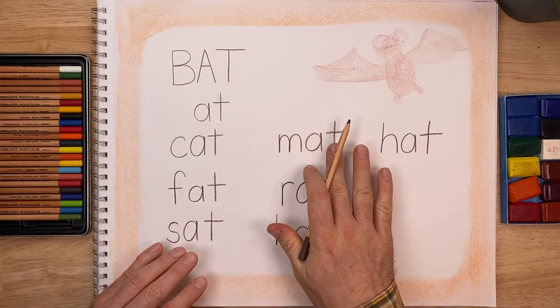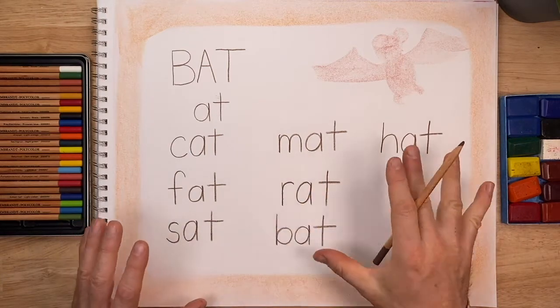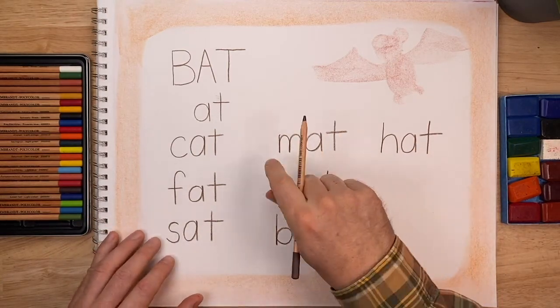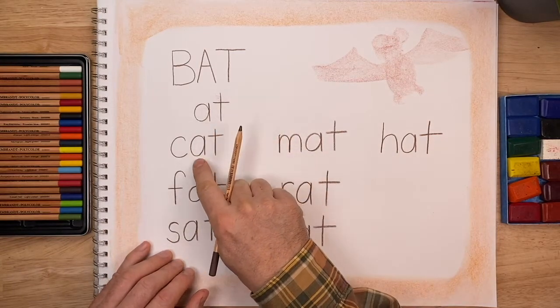This is the easy part. The harder part is being able to hear the differences between these sounds, especially these shorter vowel sounds.